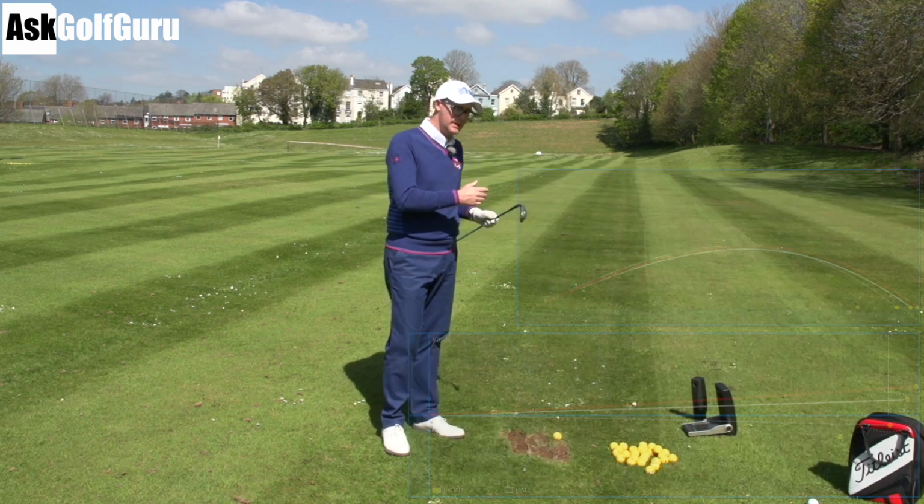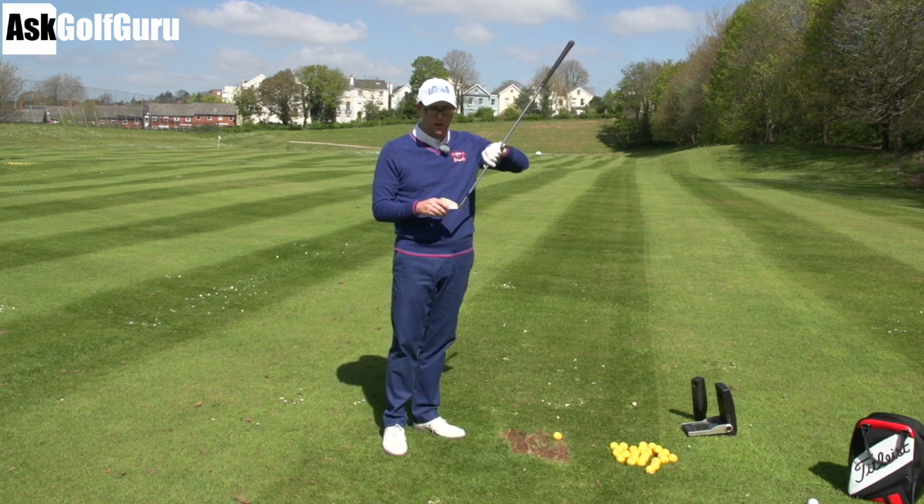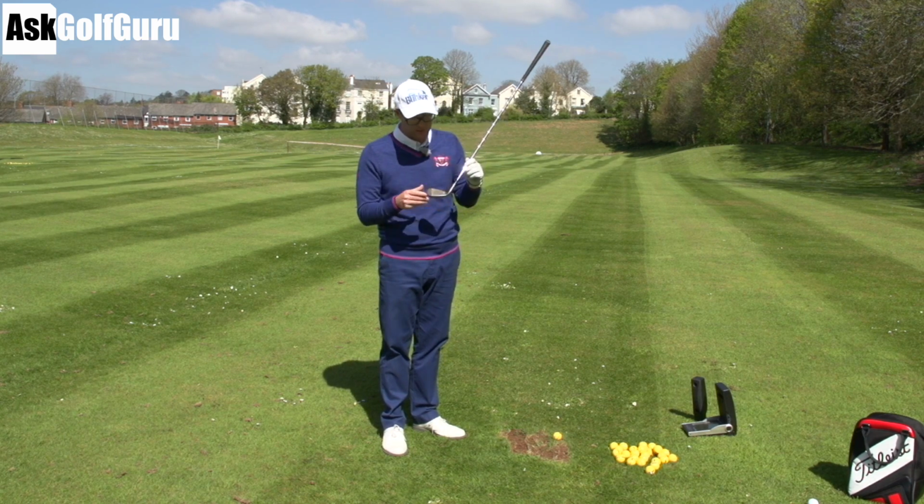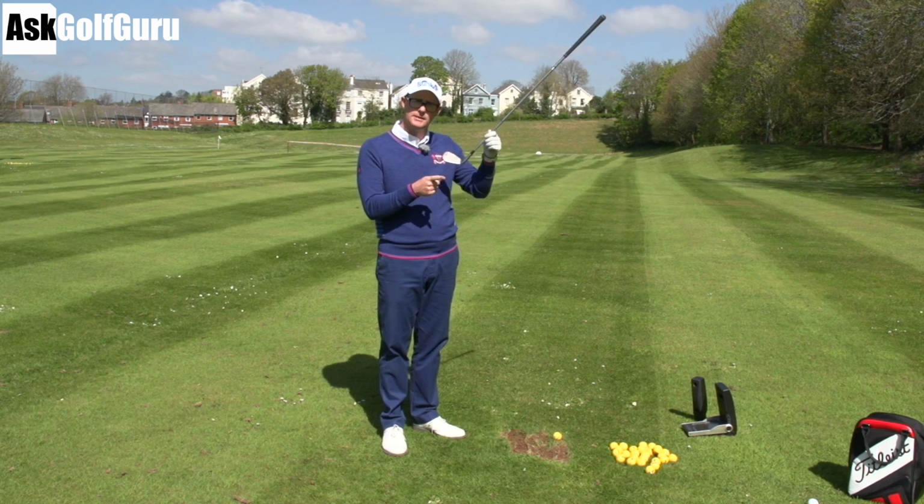What's making the dispersion short and long is the quality of strike. Where they're hitting the ball on the face can make that ball go shorter, which we'll talk a bit about today as well. But also what loft they're presenting with certain clubs.